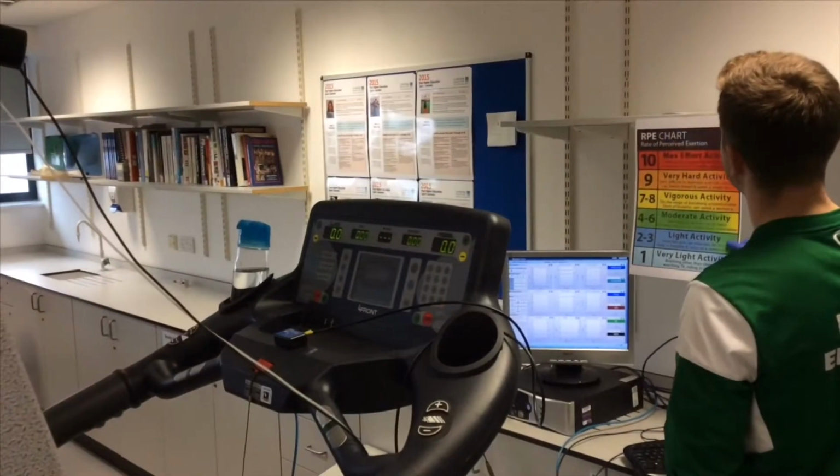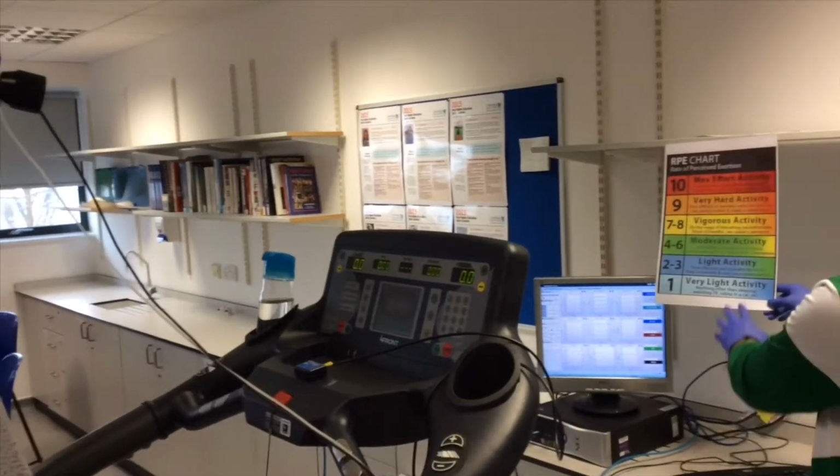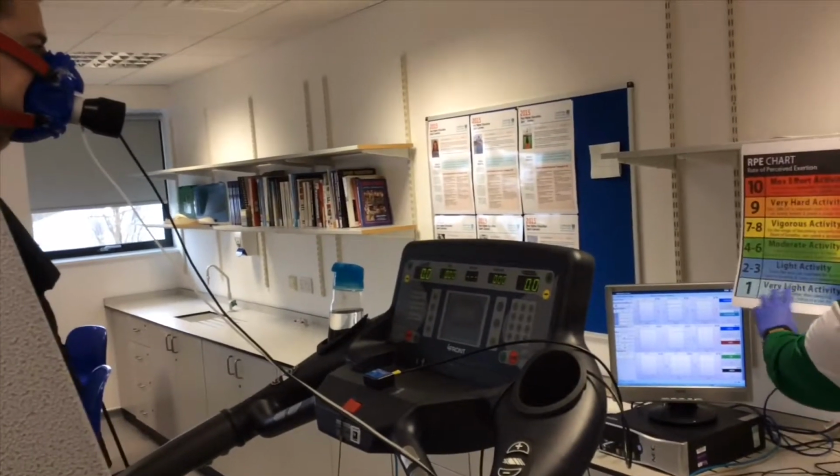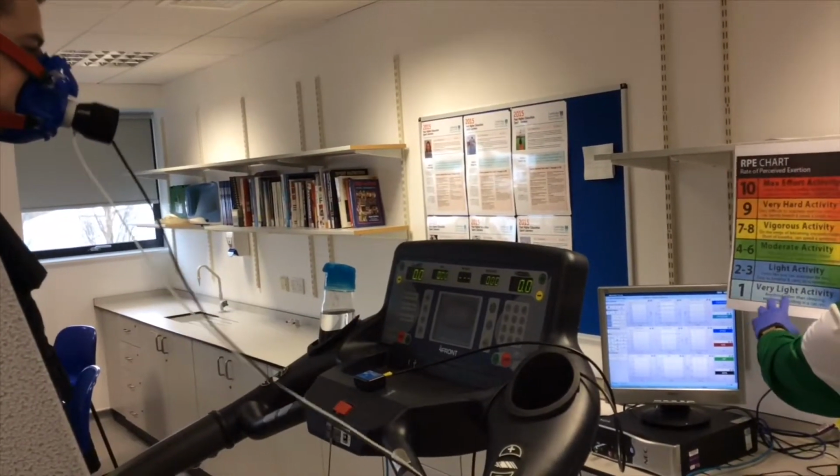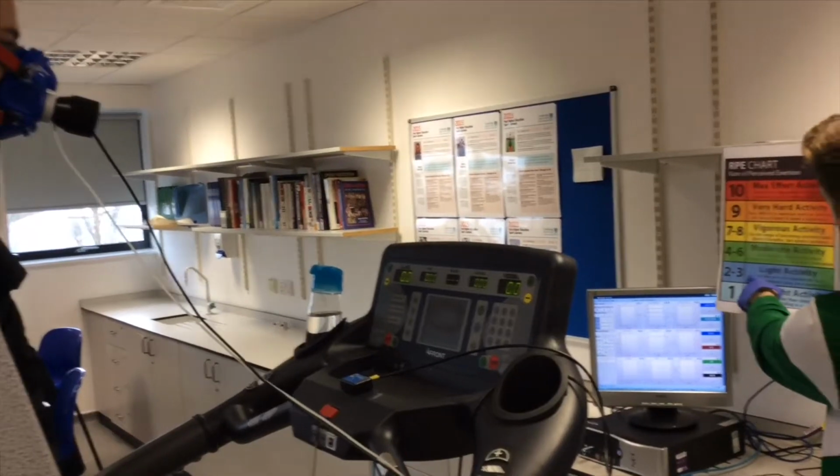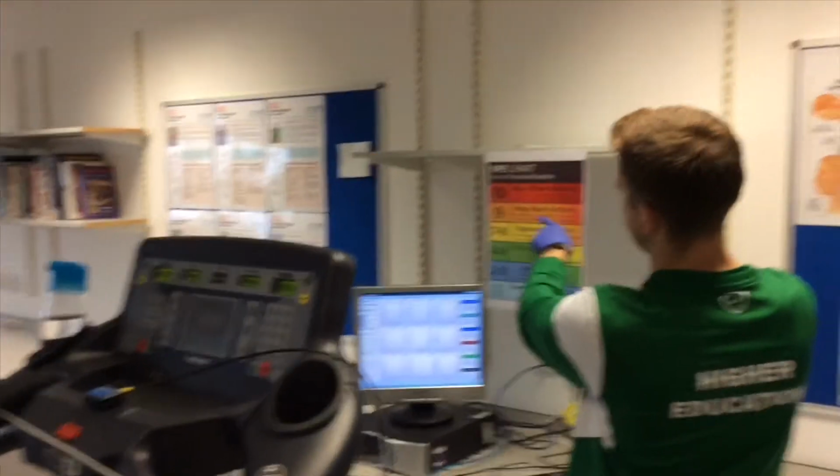Before starting, the lab tester explains the RPE chart. This stands for rate of perceived exertion. According to McCormack et al., 2002, the individual will select a number from 1 to 10 that corresponds with their perception of overall fatigue or exertion.